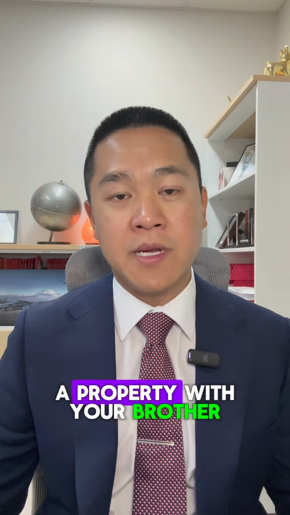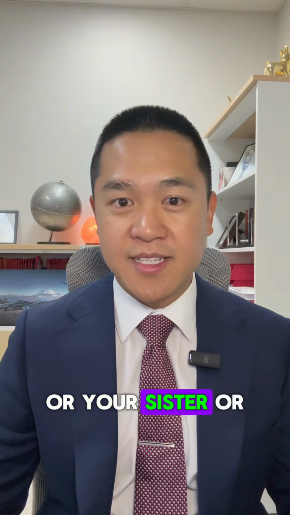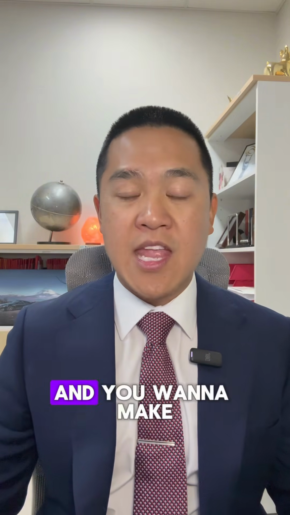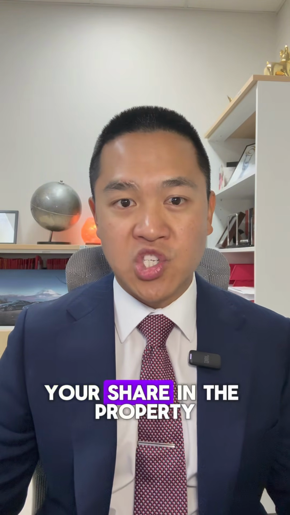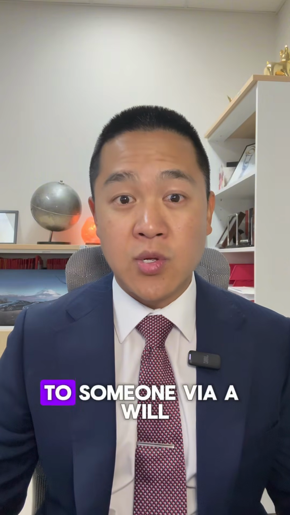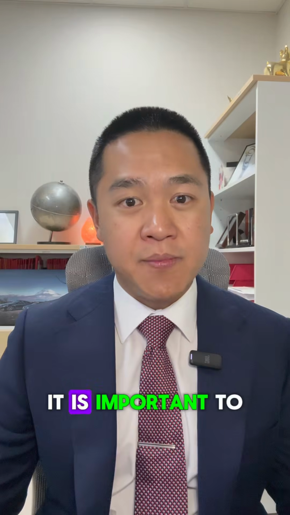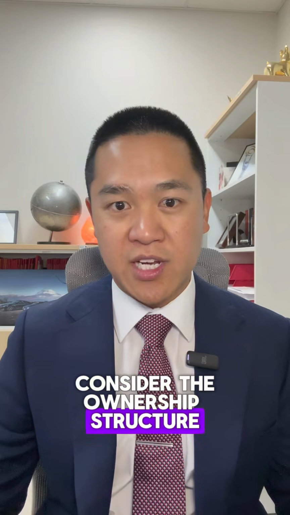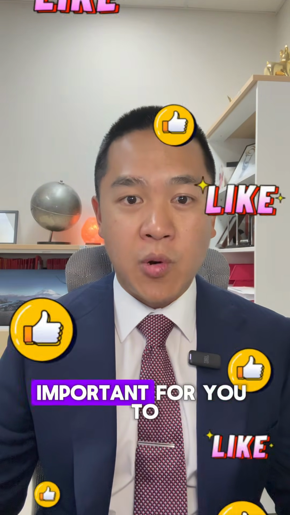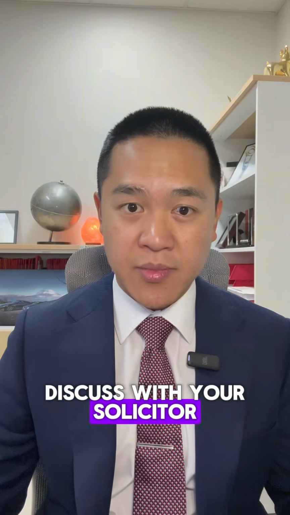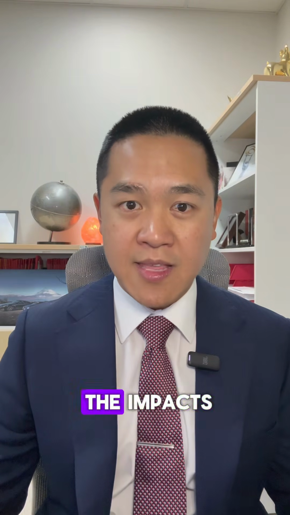So if you're buying a property with your brother or your sister or your mother or your father, and you've got a family, and you want to make sure that you direct your share in the property to someone via a will or your intentions, it is important to consider the ownership structure. This is important for you to discuss with your solicitor or conveyancer and understand the impacts.